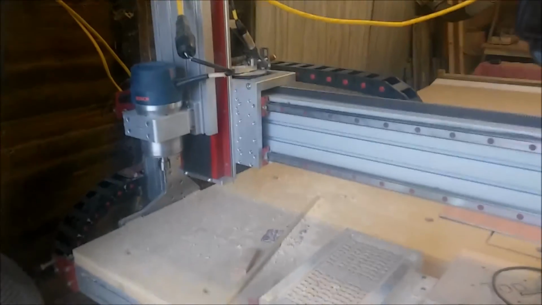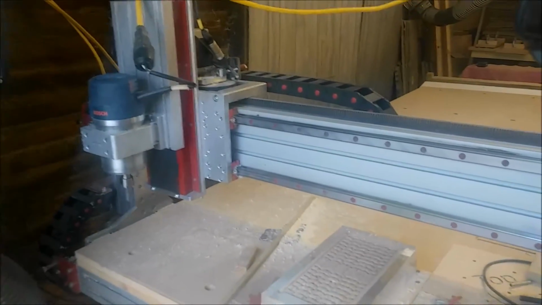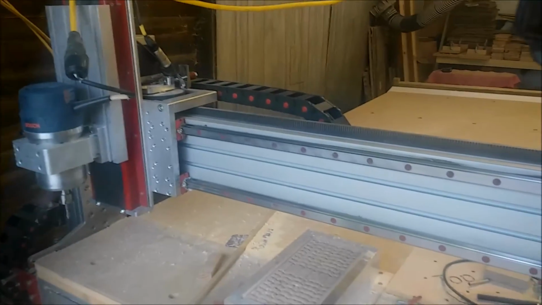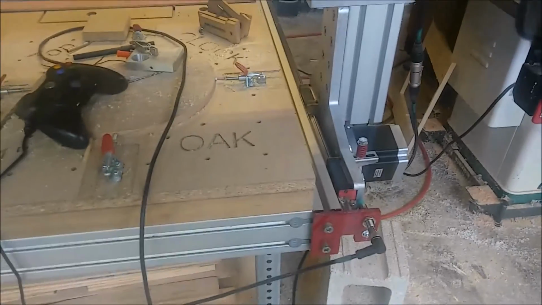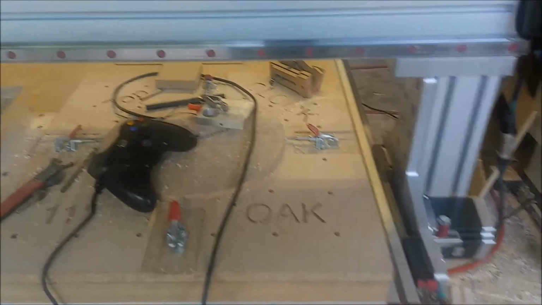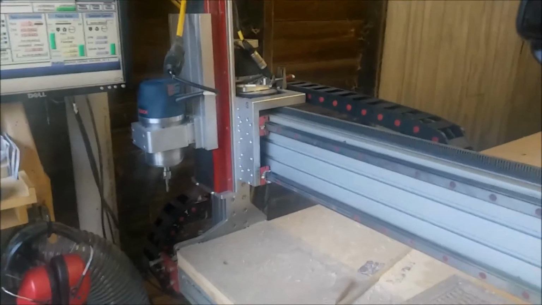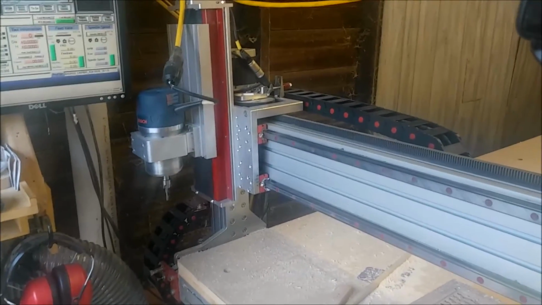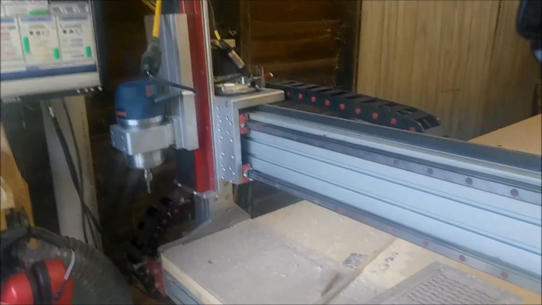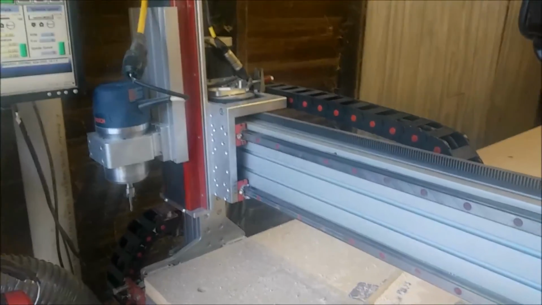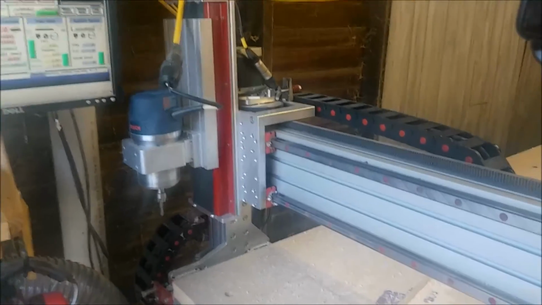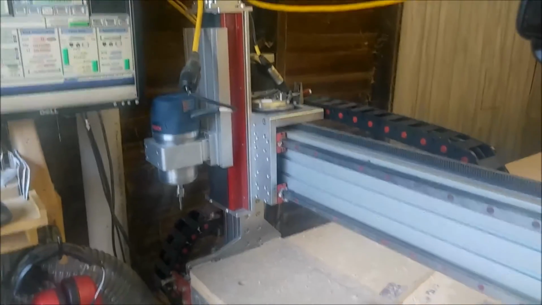Now remember, I said that my starting point, or my origin point, was in the lower left hand corner on my work. Well, my machine still homes in the lower left instead of the lower right. And this is because the way the machine's set up, it homes over there.